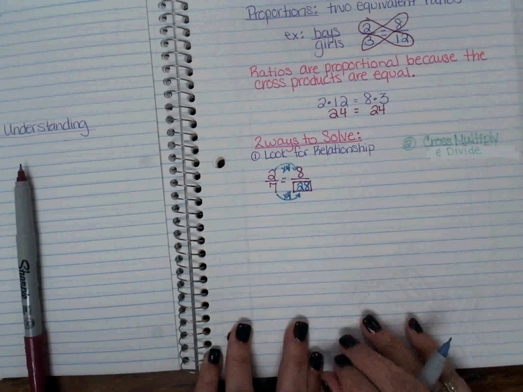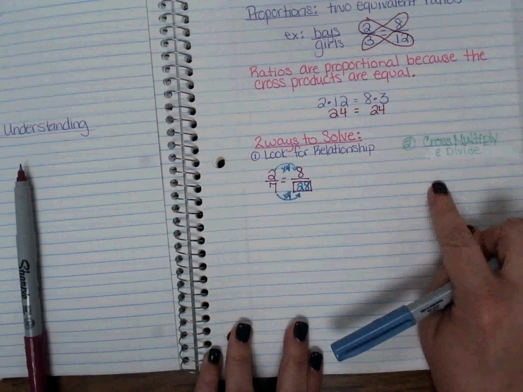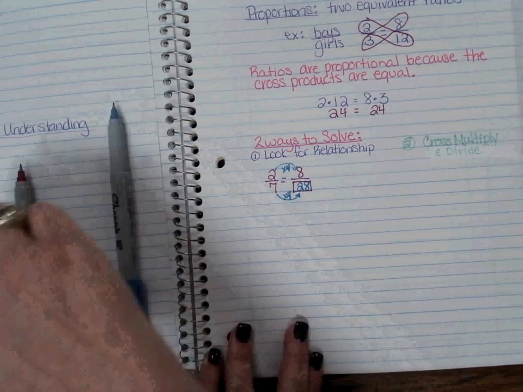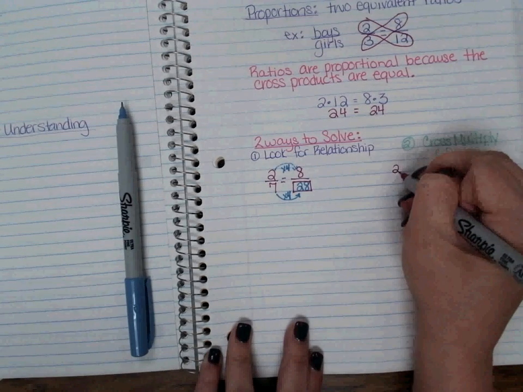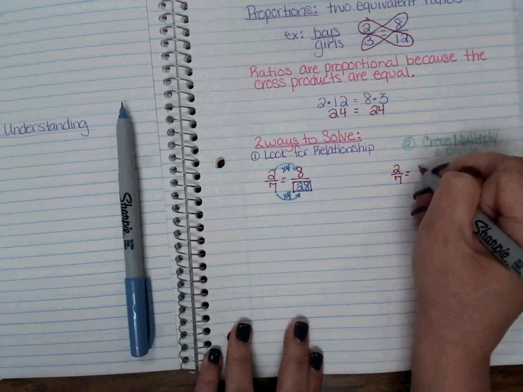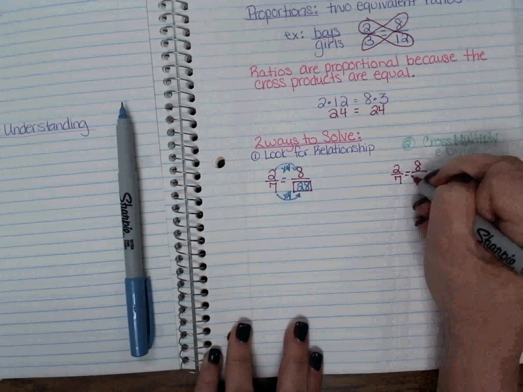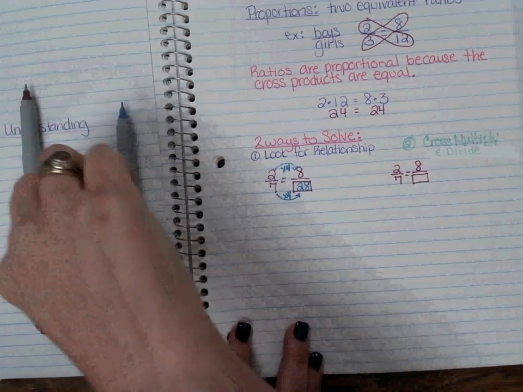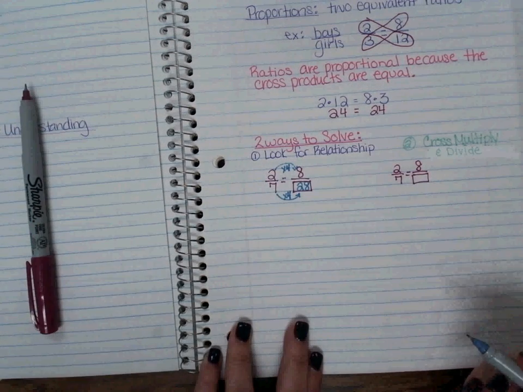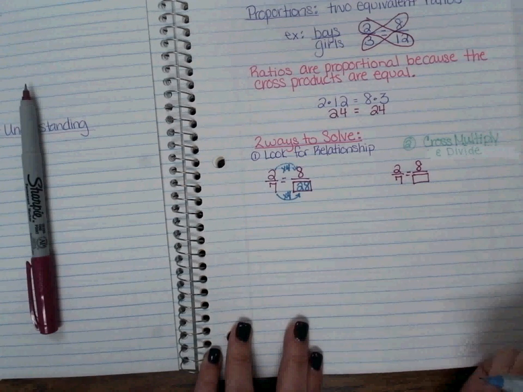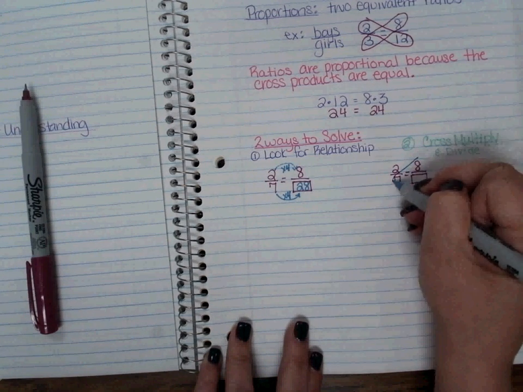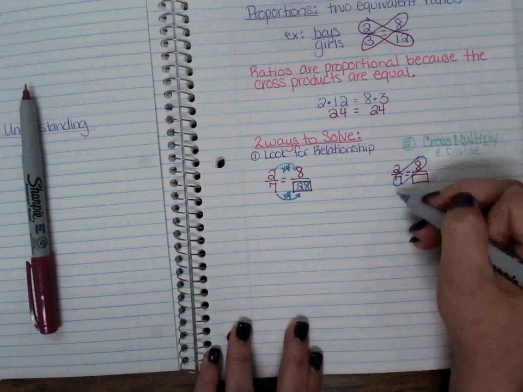But just so that we can make sure that we understand cross multiplication, I'm going to rewrite my proportion, and I'm going to solve it using cross multiplication. So when I cross multiply and divide, I'm going to take the 2 numbers that when I cross, they have a pair. So the 8 and the 7, they pair up.